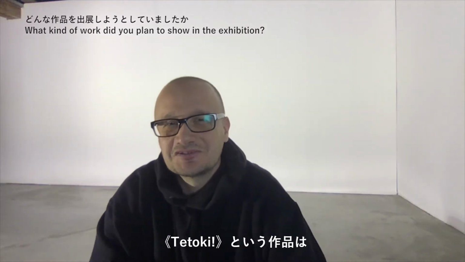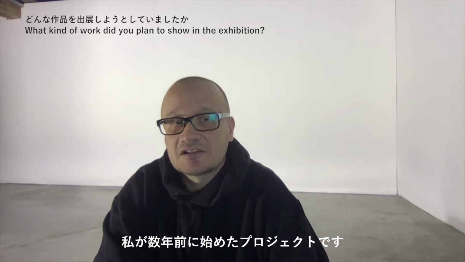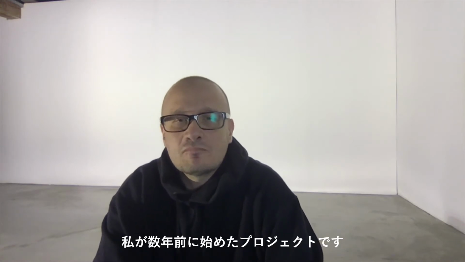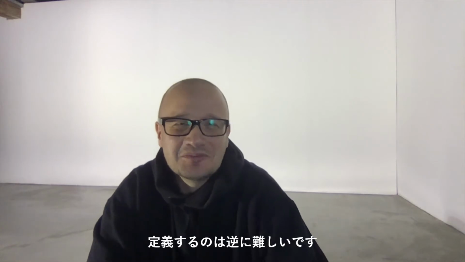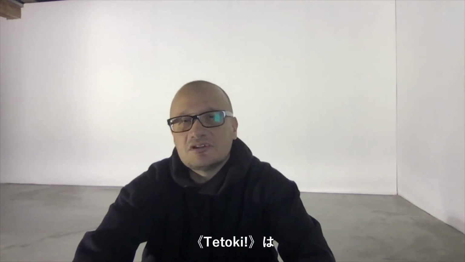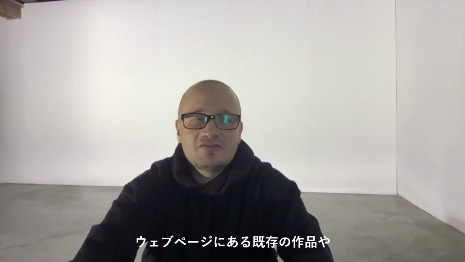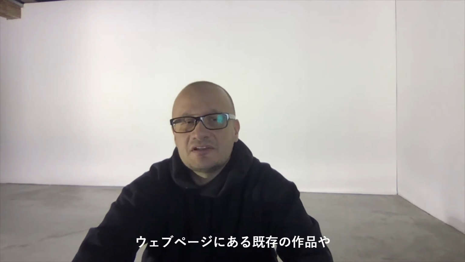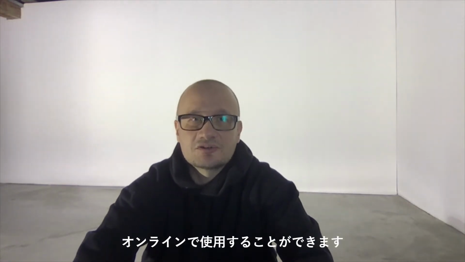Tetoki is a kind of shortage from technology to the kids. It is a project I started a few years ago. It is a very simple project, and due to that it is really hard to define, like many simple projects. So, Tetoki is a collection of short computer programs, let's say interactive miniatures, available online on the web page as ready-made works, but also as source code.